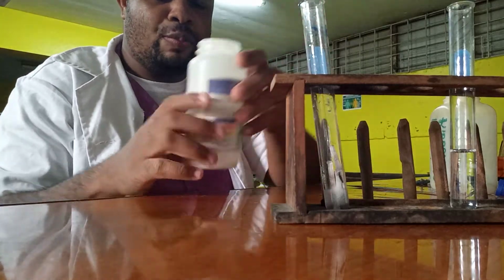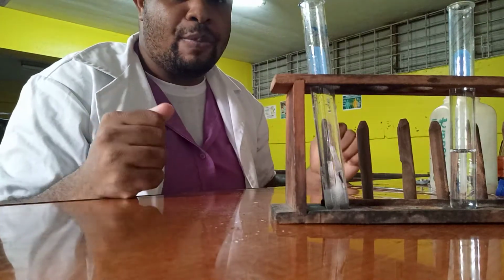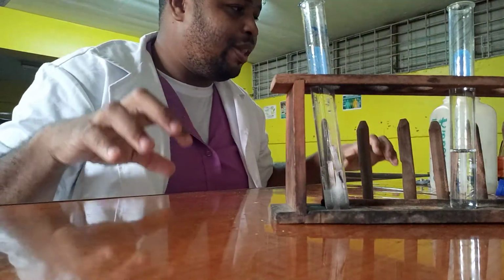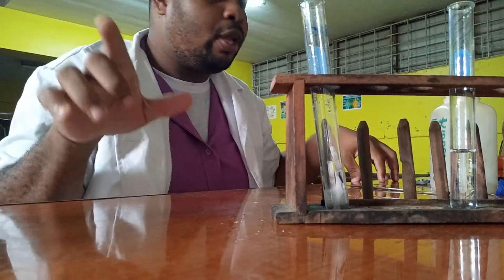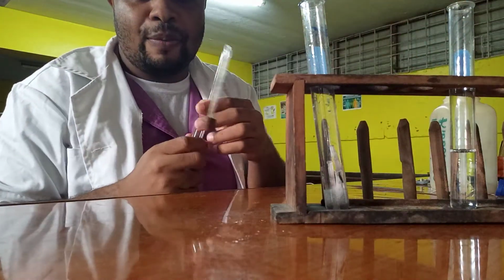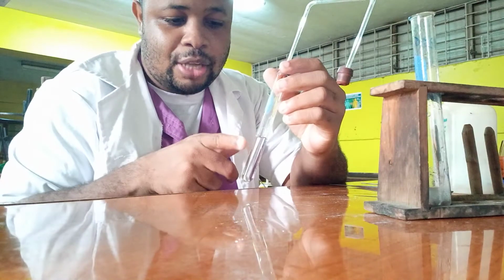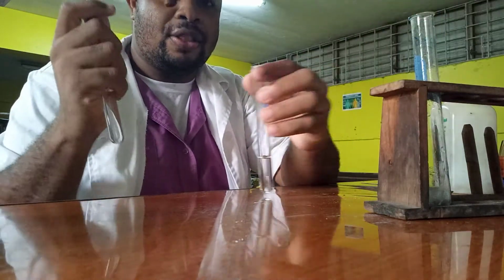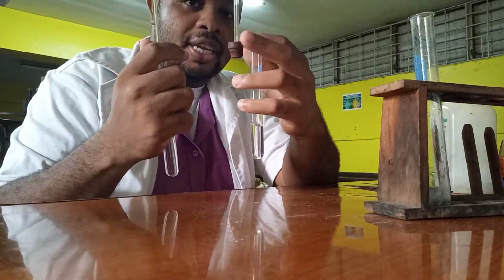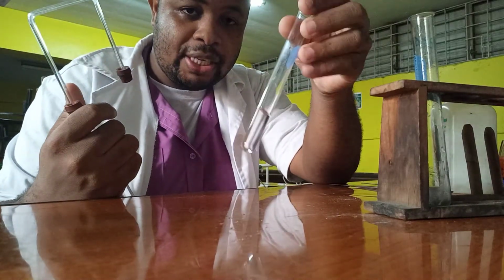Now the next reaction will be with sodium carbonate. When acids react with sodium carbonate, you will get salt, carbon dioxide, and water. We are going to see how acids react with carbonate, but also test if carbon dioxide is being produced. To test for carbon dioxide, we use a solution of calcium hydroxide. I'm going to attach this side of the delivery tube to this test tube, and place the sodium carbonate in this test tube.